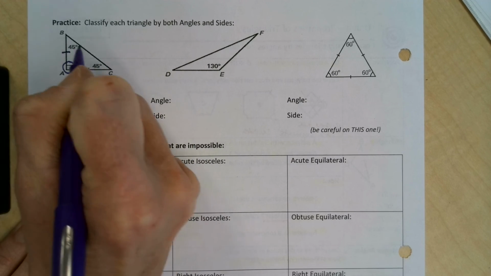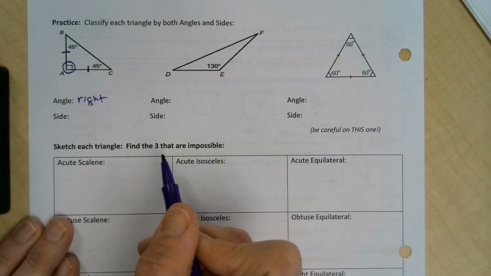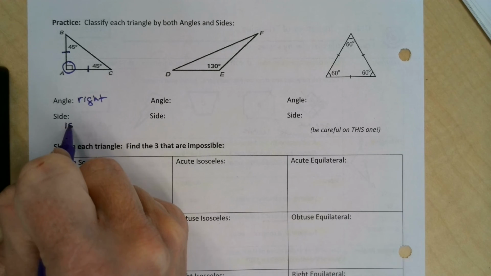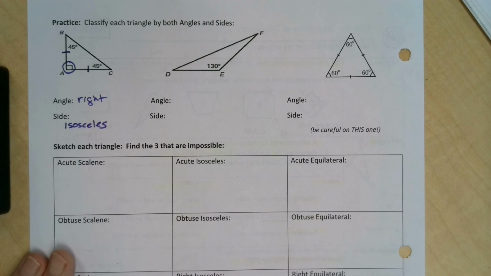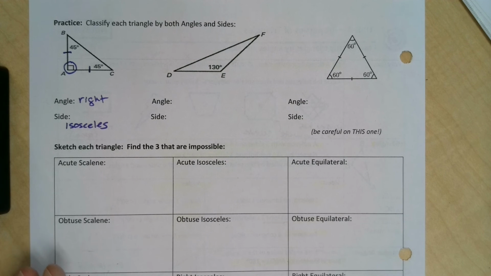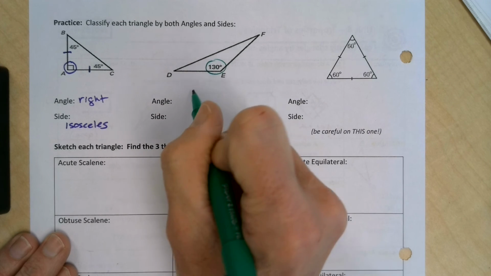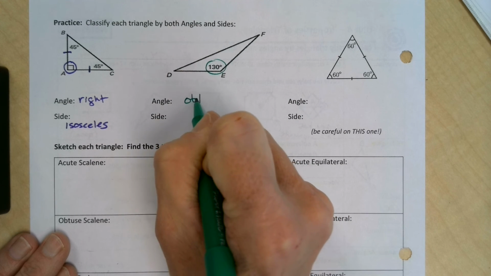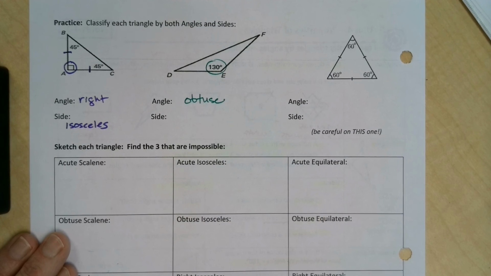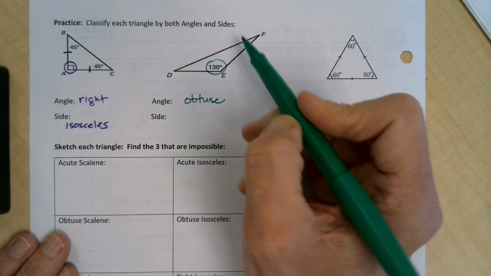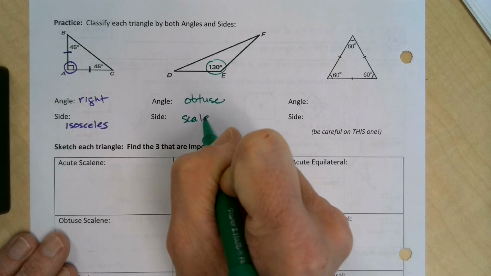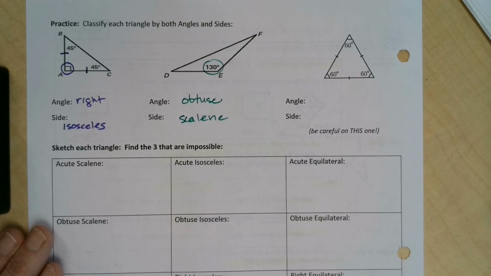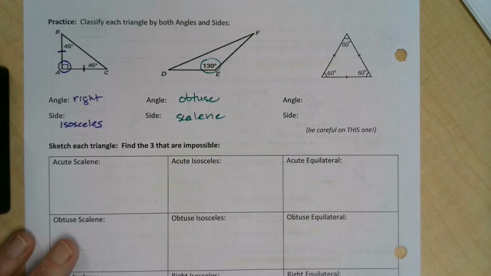As soon as I see this, I know that I have 2 congruent sides. So it's isosceles. As soon as I see this, I know that my triangle is obtuse. And granted, I don't have any information about any congruent sides, so my conversation is going to assume that is a scalene triangle.